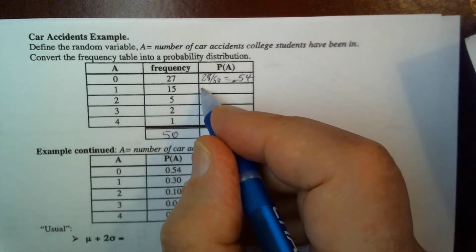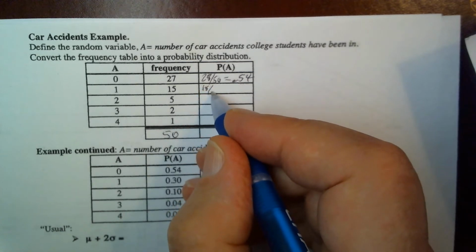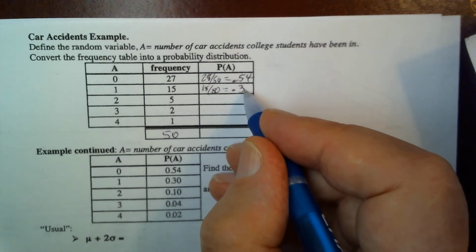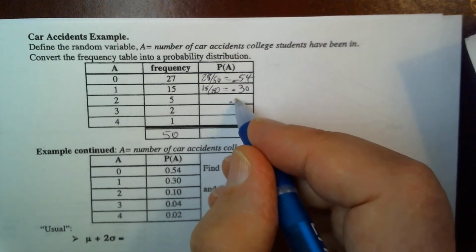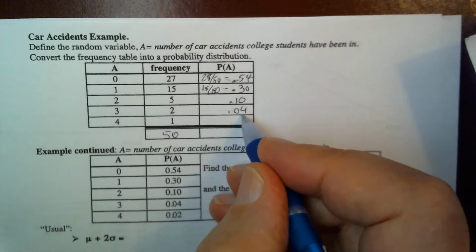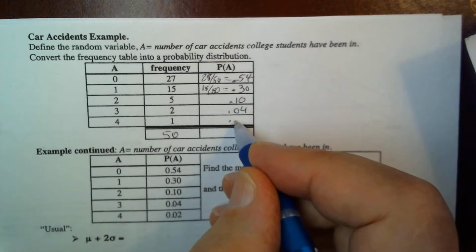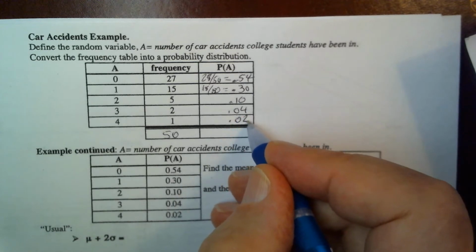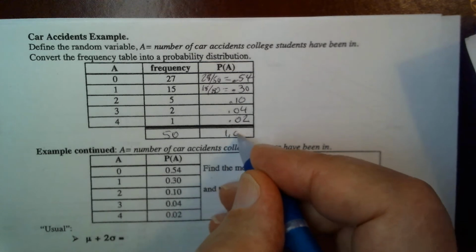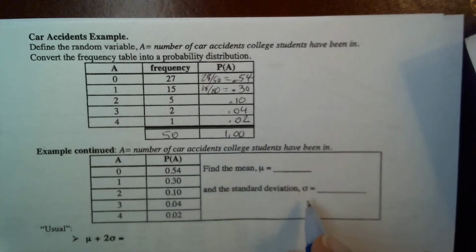Here we have 15 divided by 50, that's equal to 0.30, etc. Then 0.10, and 0.04, and 0.02. And we add up all the probabilities, and they add up to 1.00 as expected.